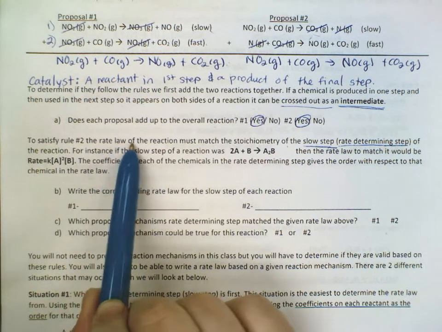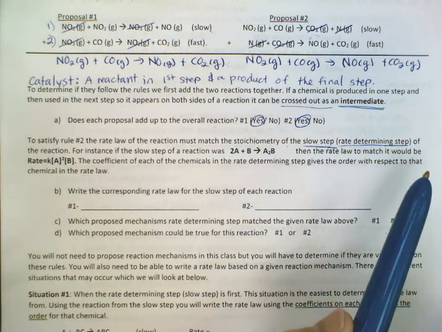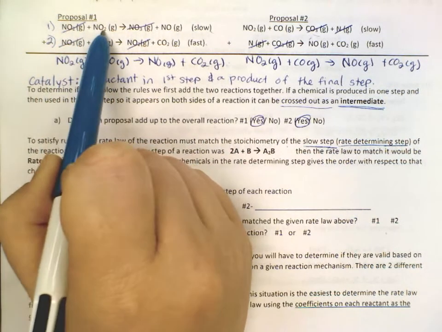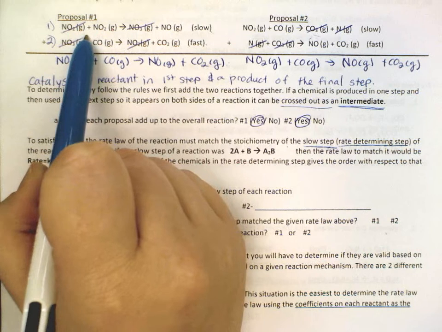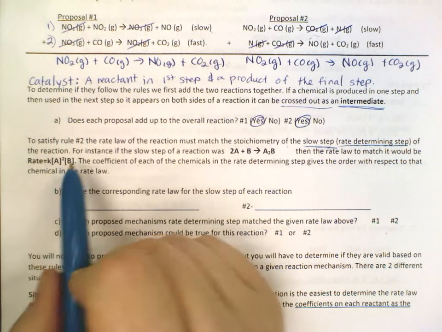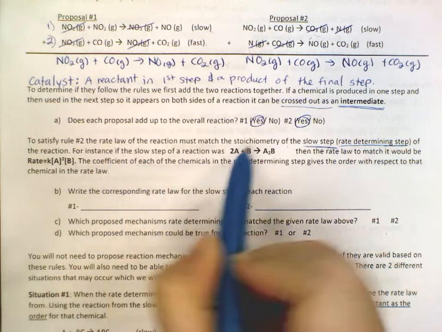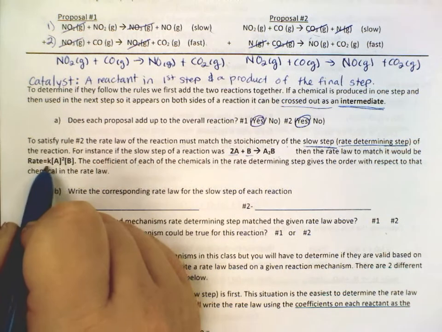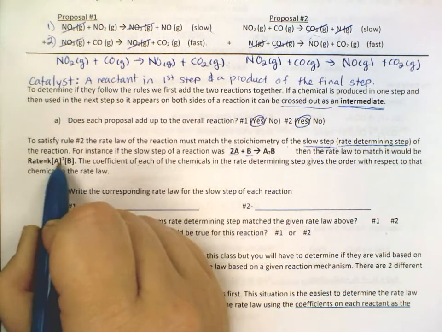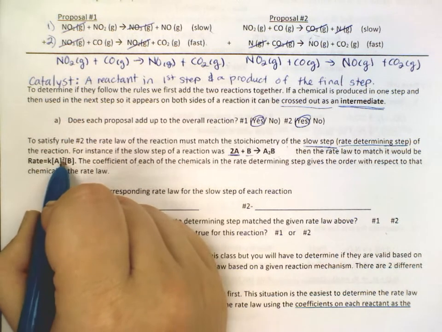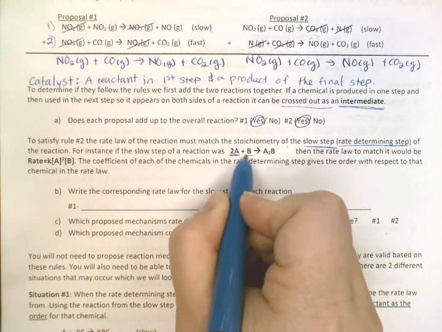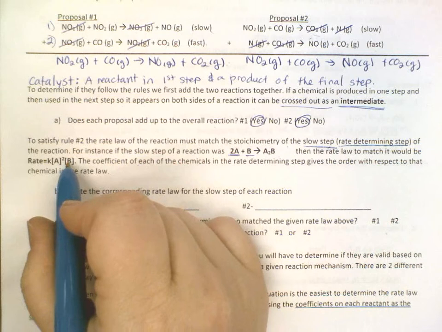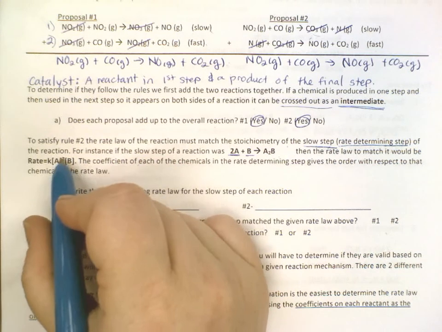So it says, to satisfy rule 2, the rate law of the reaction must match the stoichiometry of the slow step. What that means is that for our slow step, the reactants that we have, their coefficients should match the exponents in our rate law. So here's an example. For instance, if the slow step of a reaction was this, we'd have our two reactants. Then the rate law to match it would be rate equals k, as usual. A would be squared, because A has a coefficient of 2. And B would be to the first power, because B has a coefficient of 1. So your slow step can help you actually write your rate law.